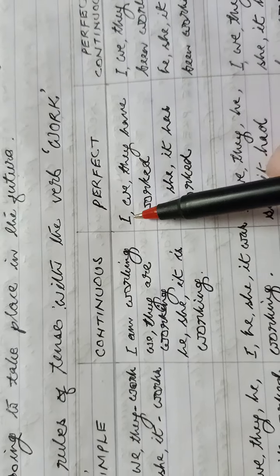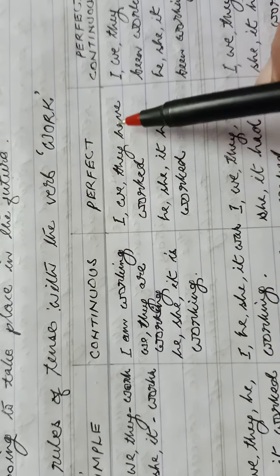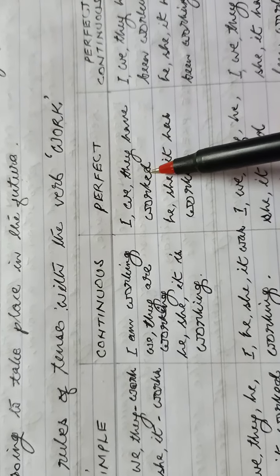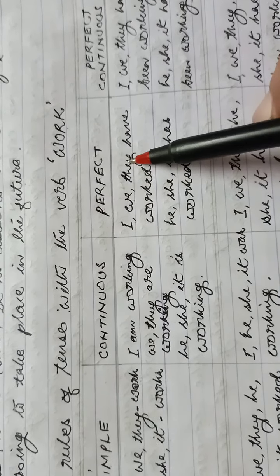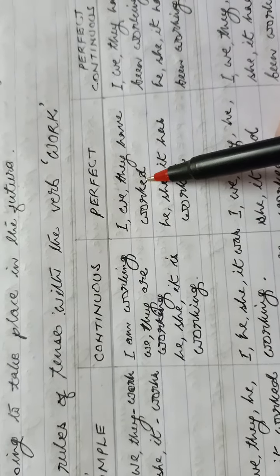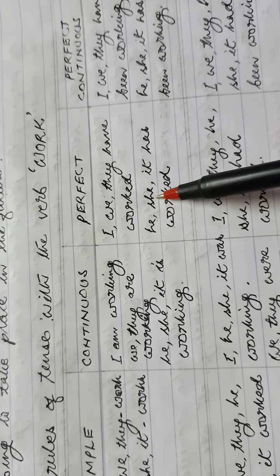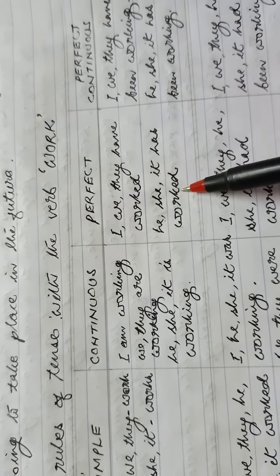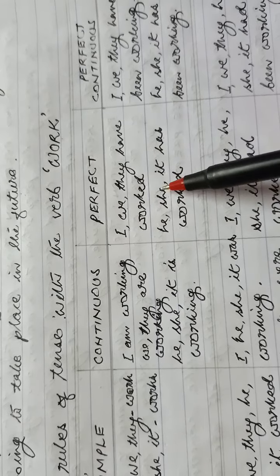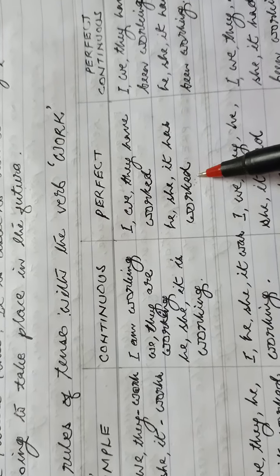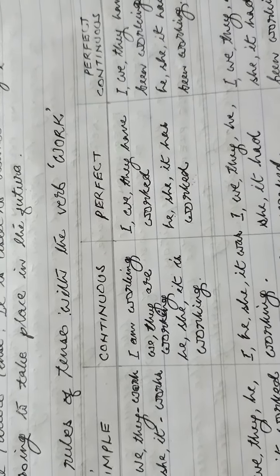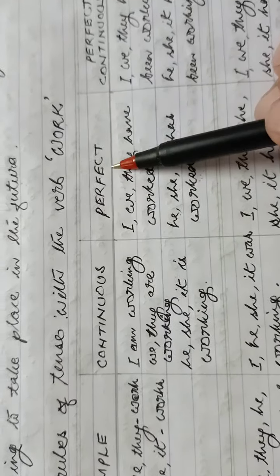Now what happens with the verb in present perfect tense? I, we, they have worked. I have worked, we have worked, they have worked. And then he, she, it has worked. He has worked, she has worked, it has worked. So this happens in present perfect tense.